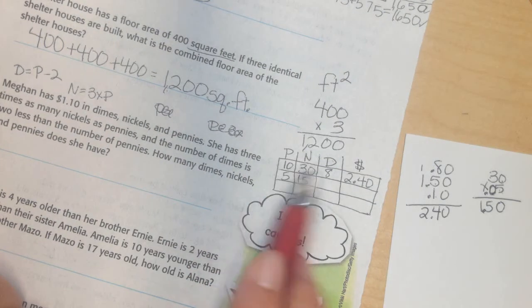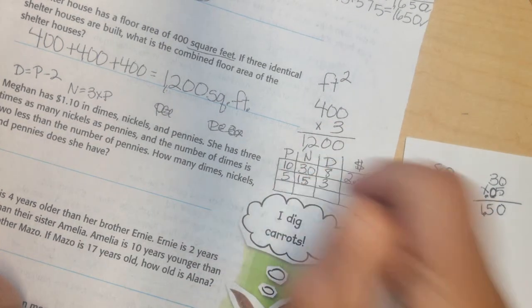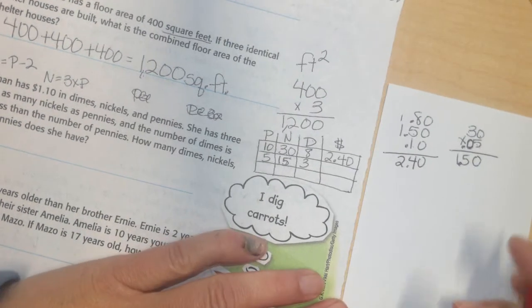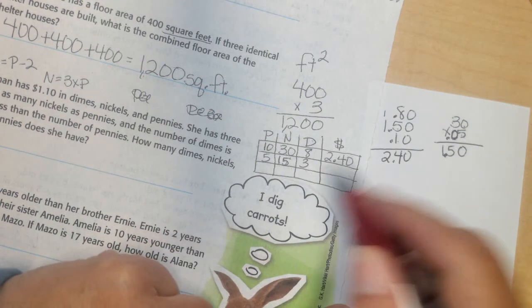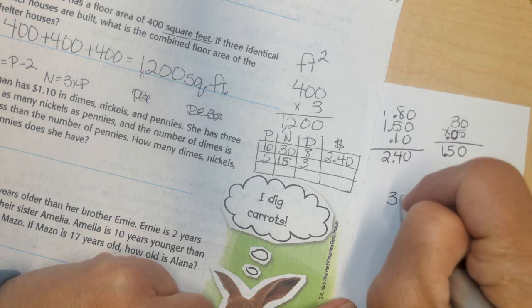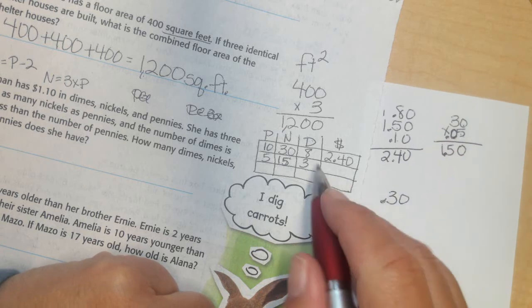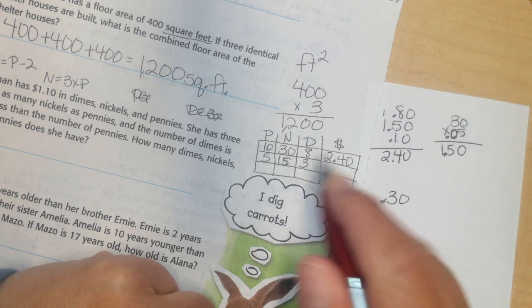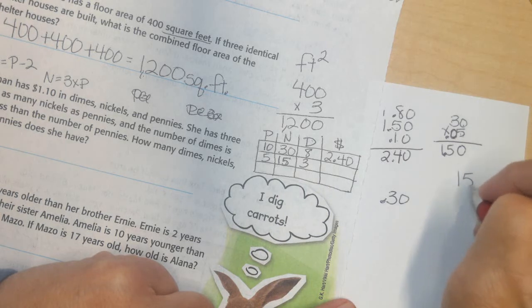So if I have 5 pennies, then I have 3 dimes. Let's try our math now. So I'm going to do my dimes first again. So 3 dimes is going to be 30 cents. I'm going to add my nickels, 15 nickels. And I'm going to do the same thing I did last time.